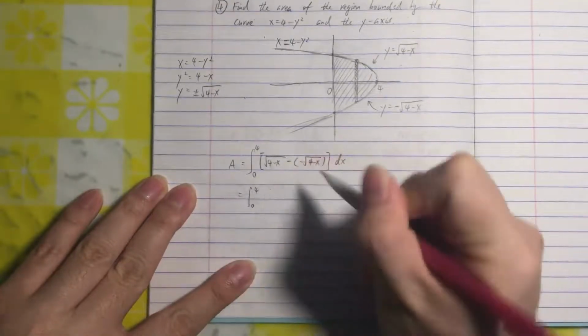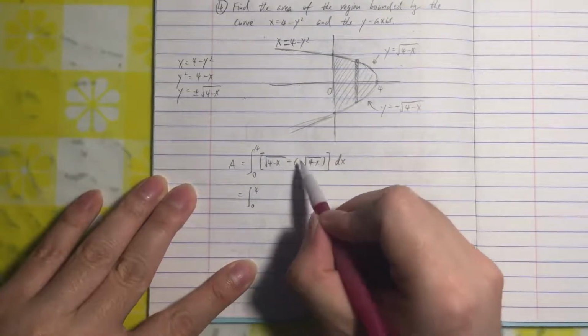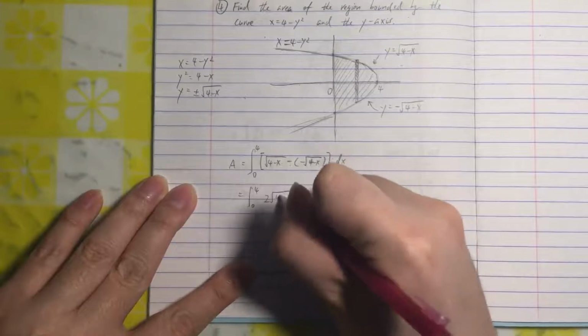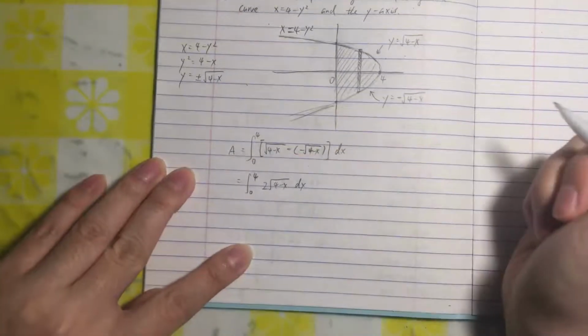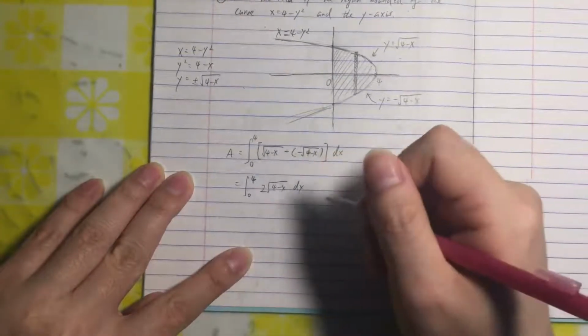Simplify. Double negative here is positive. We get square root of 4 minus x plus square root of 4 minus x. That's 2 square root of 4 minus x dx. How can we take integral here? Here we can make u substitution.